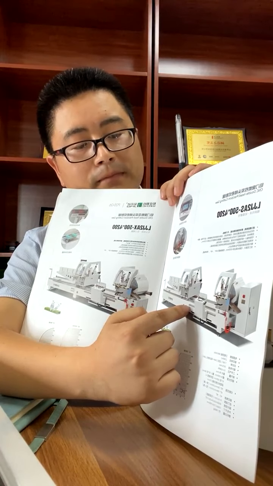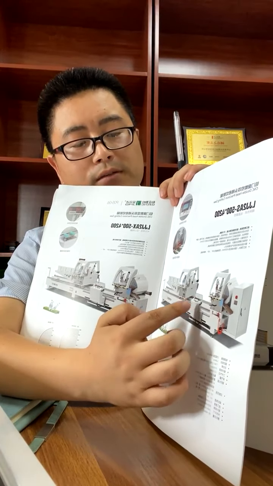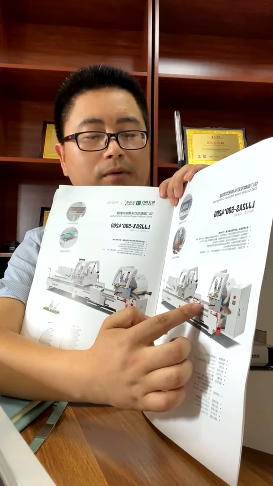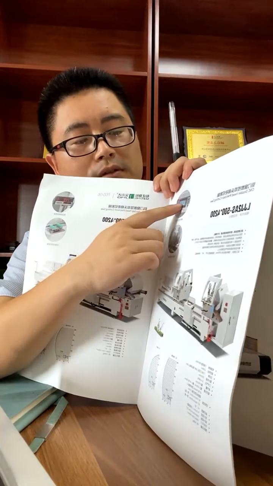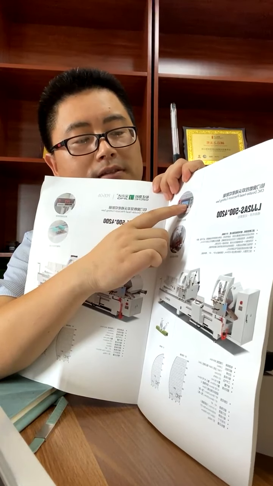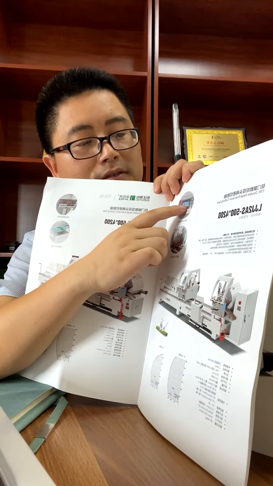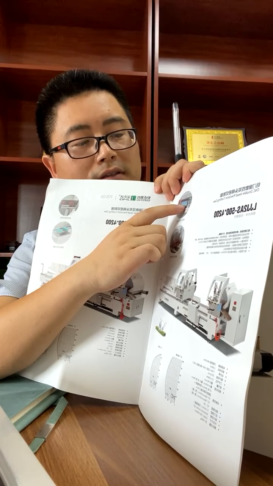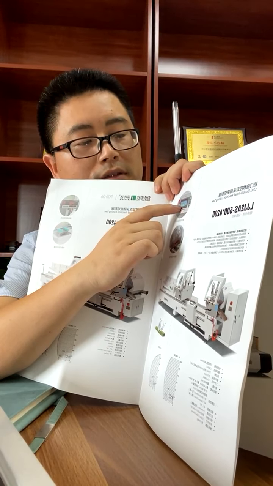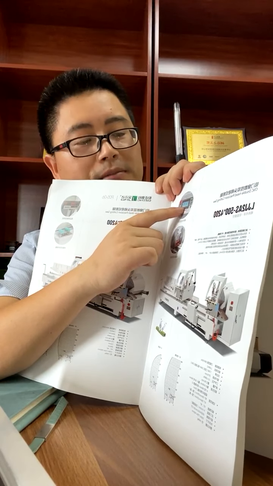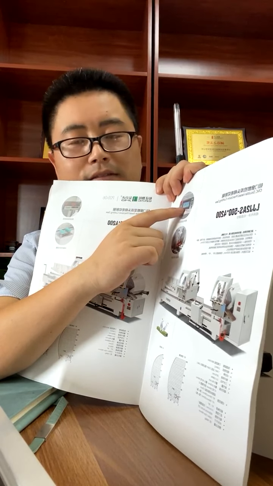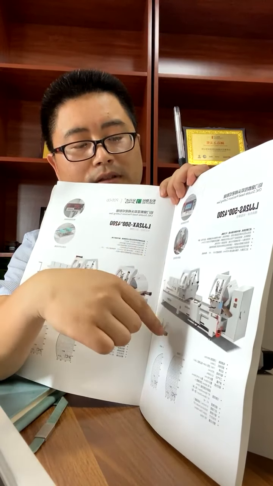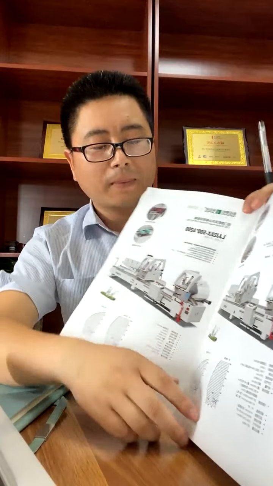And when you want to cut the profile in 1 meter, you just need to input the cutting length 1 meter inside the box and input the cutting quantities. Then you clamp the machine and clamp the profiles and start the motor. Then the machine will finish the cutting automatically. Okay.